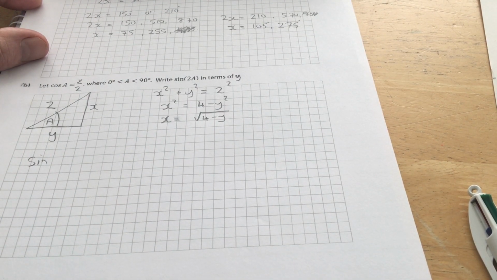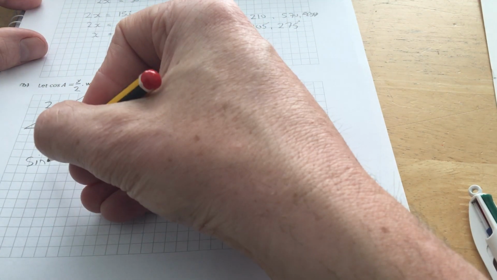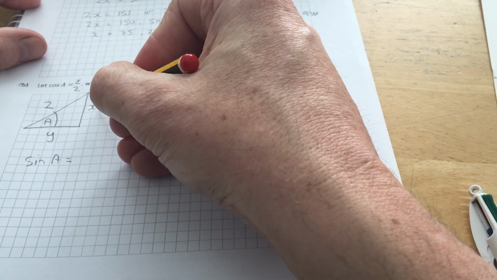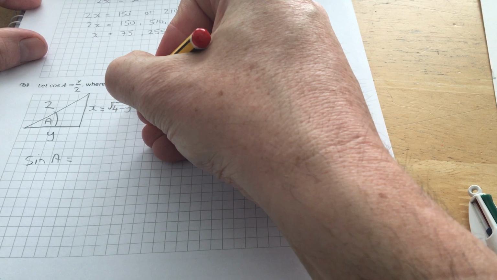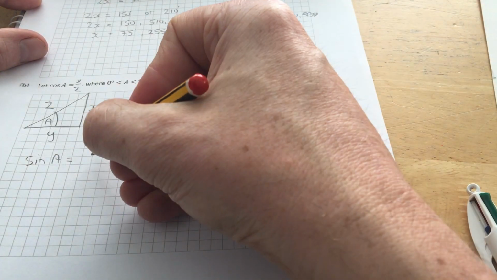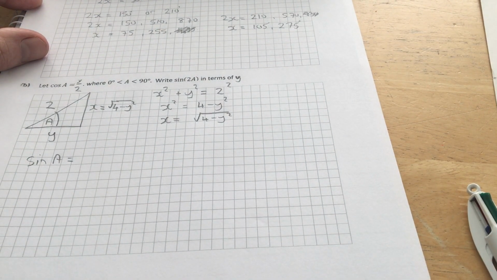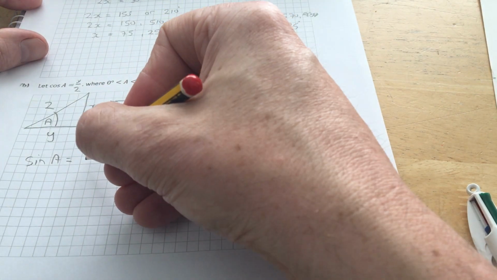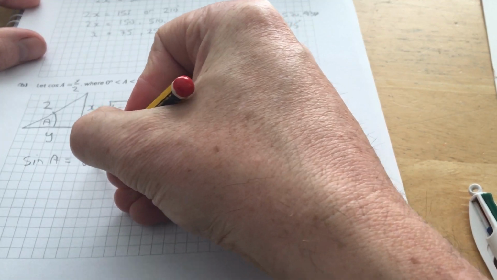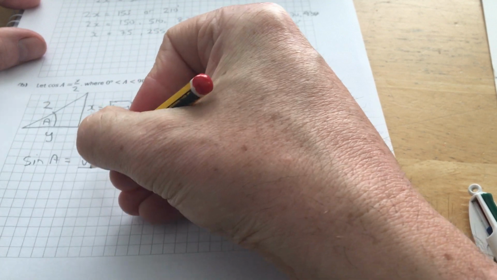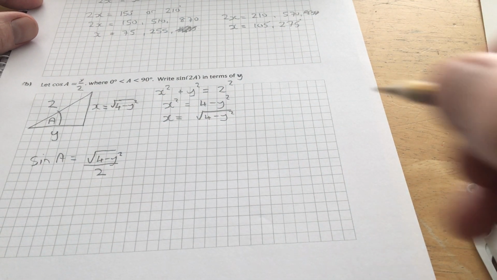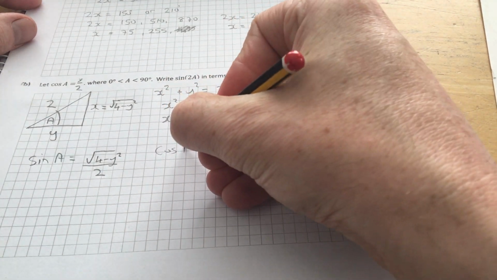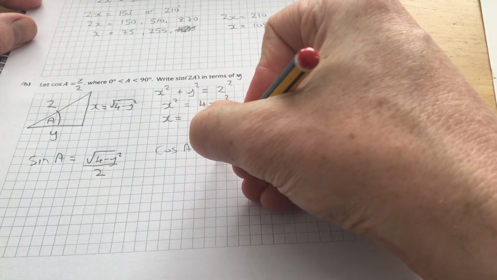So in terms of y, remember that x is the square root of 4 minus y squared. So sin A would be the opposite over the hypotenuse. So I now have sin A and I have cos A, so just to bear in mind from the question, cos A is y over 2.